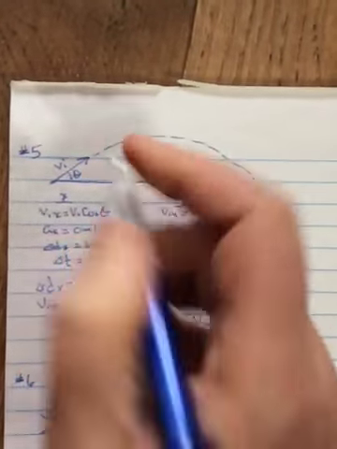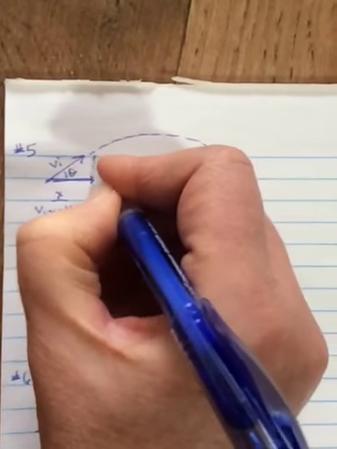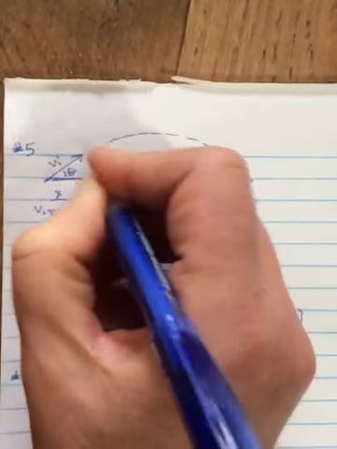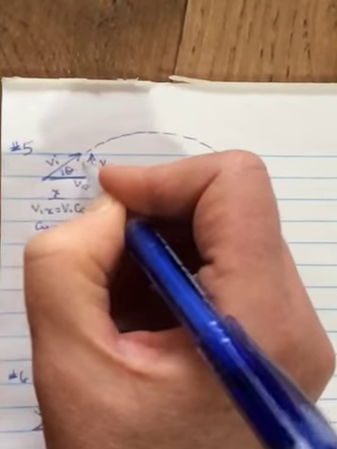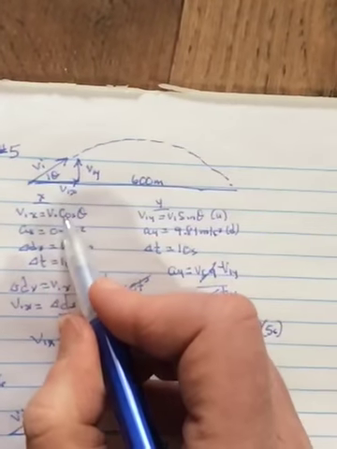And so then you can go back up here, now that you have your x component 60 meters per second, your y component 49 meters per second, you can square them, add them together, take the square root, and do the tan. And I trust you can do that on your own. There's another way you could solve for it, though.